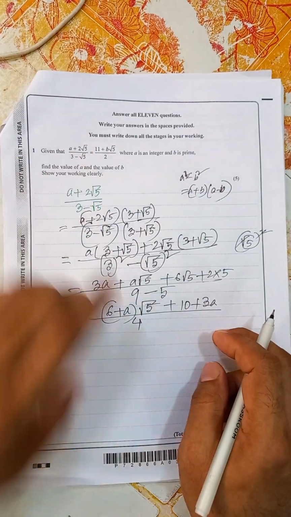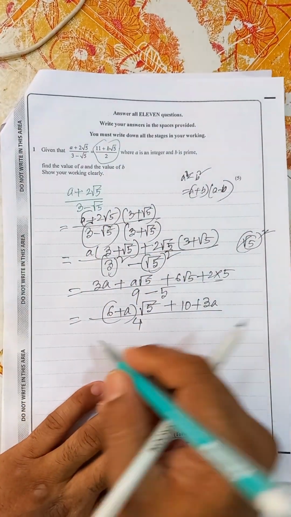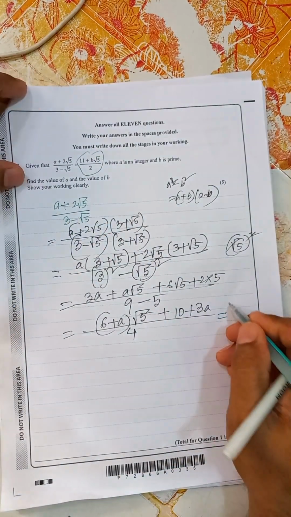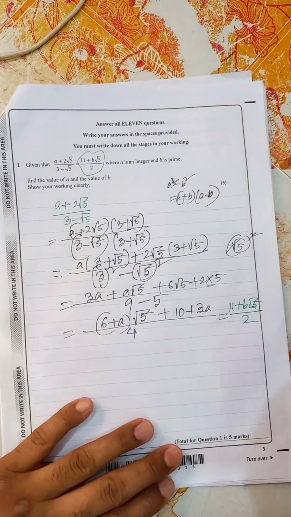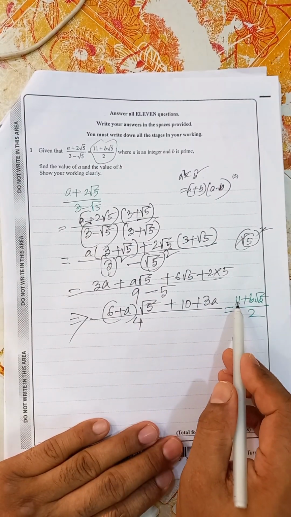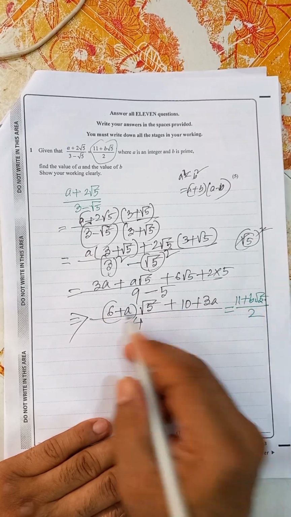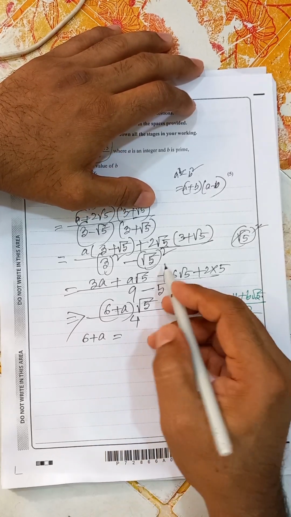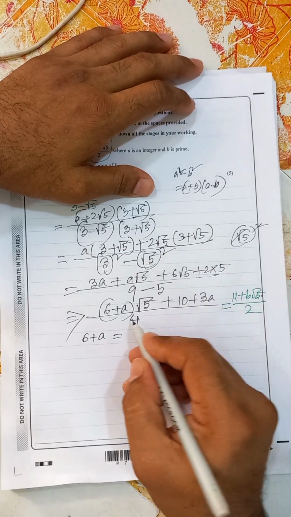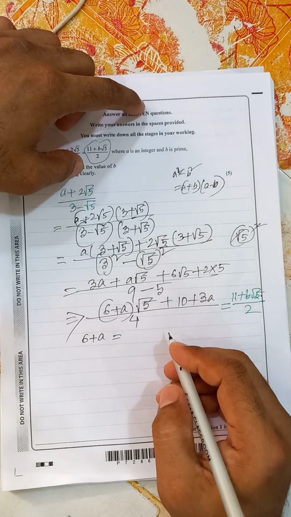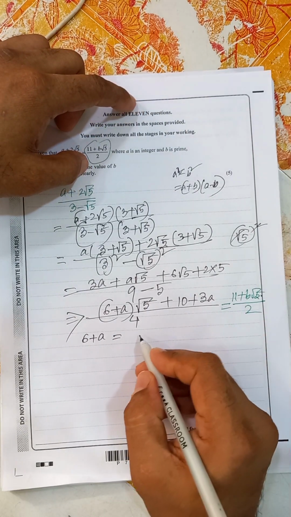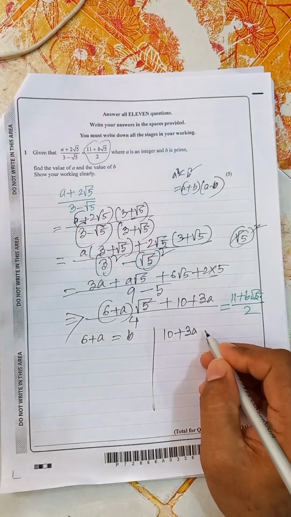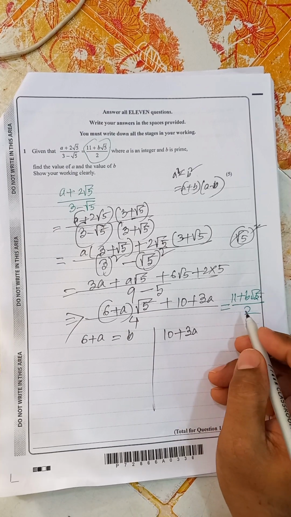They said the left equals the right, so we compare this with (11 + b√5)/2. Comparing the coefficient of √5, we have 6 + a on one side and b on the other. For the constant part we have 10 + 3a.